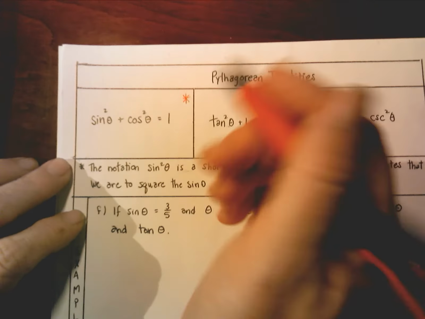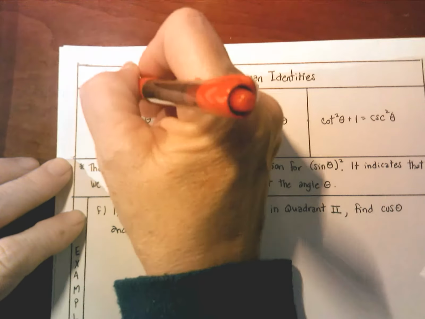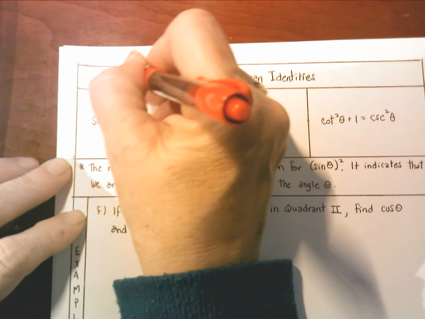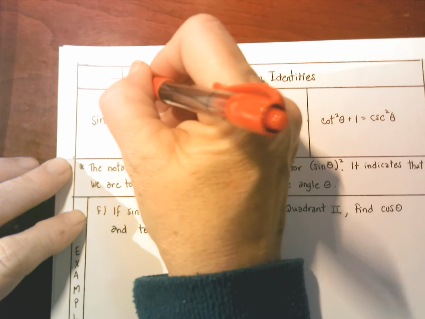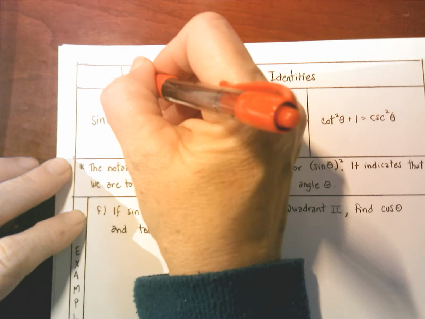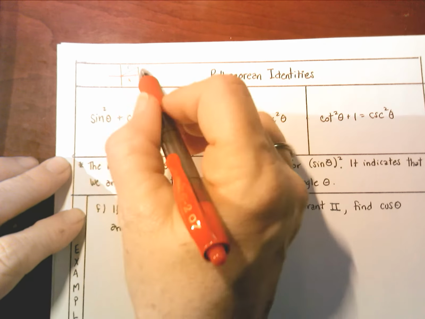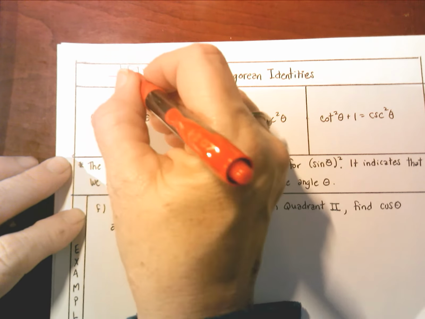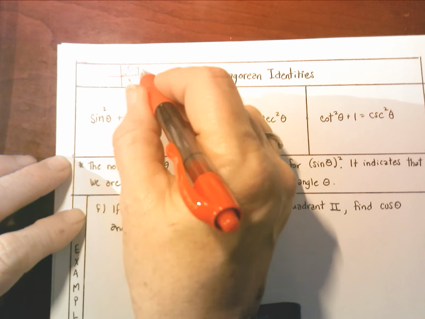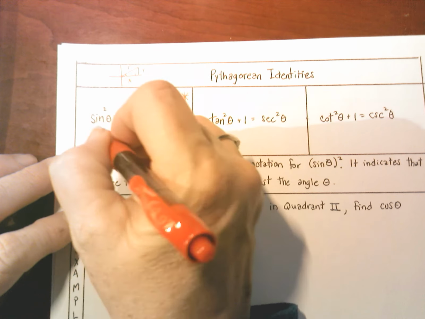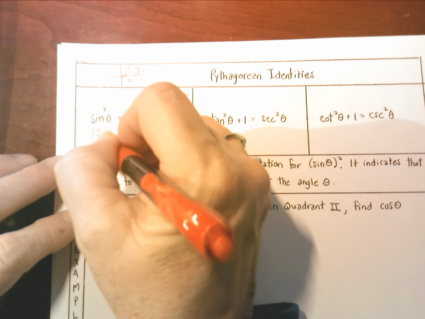If I were to draw the coordinate plane here, let's just do quadrant 1, this would be x, this would be y, and this would be r. The sine of the angle theta here is opposite over hypotenuse, or y over r, so y over r squared.